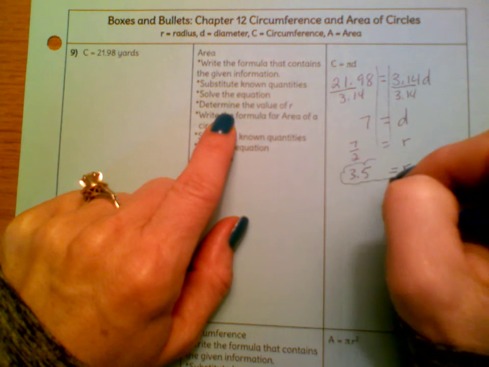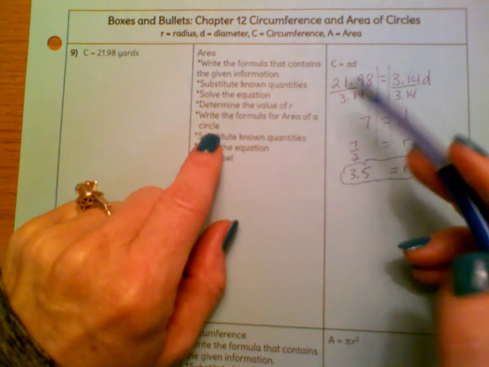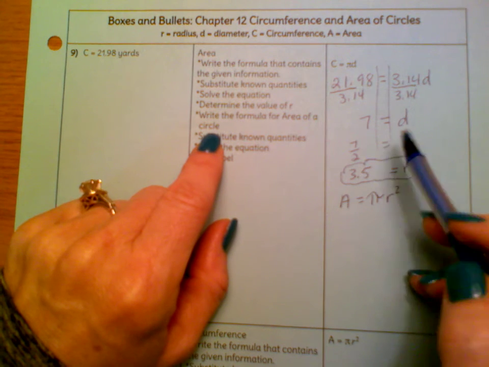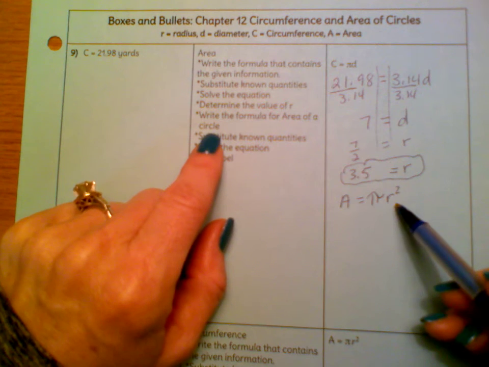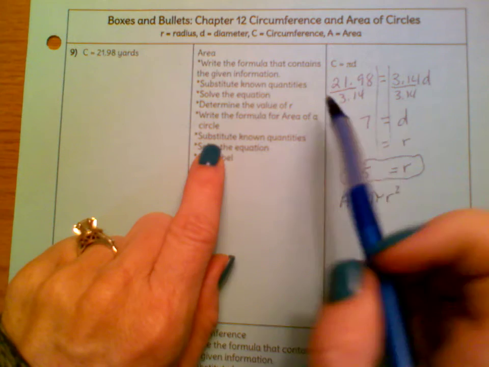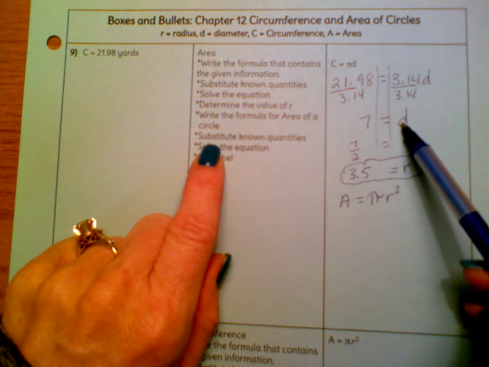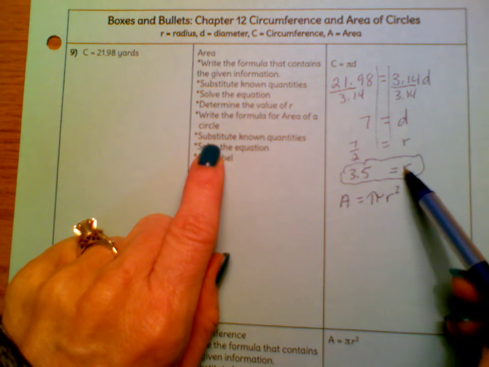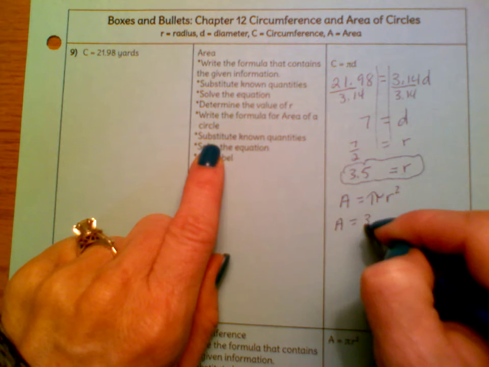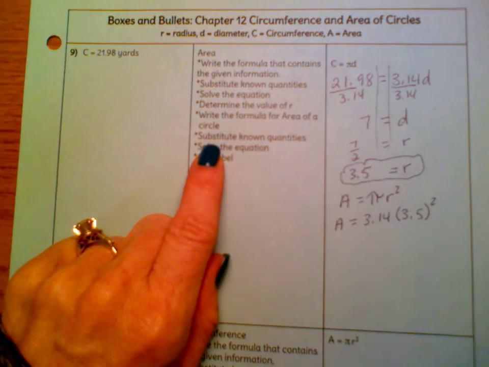So I kind of need to find the radius because now I need to write the formula for the area of a circle. Area equals pi r squared. See, the diameter wouldn't have helped me now with the area formula. Now again, I'm going to substitute what I know. So because of this circumference, I was able to find the diameter. Because of the diameter, I can get the radius. Because of the radius, I can plug it in to get my area. Area equals 3.14 times the radius, 3.5 squared.